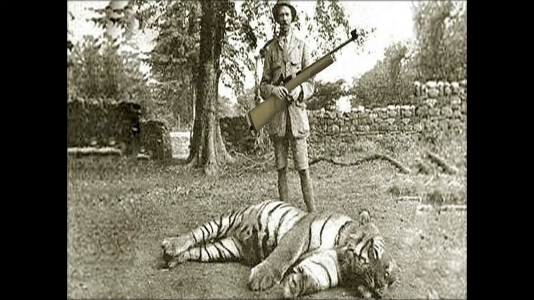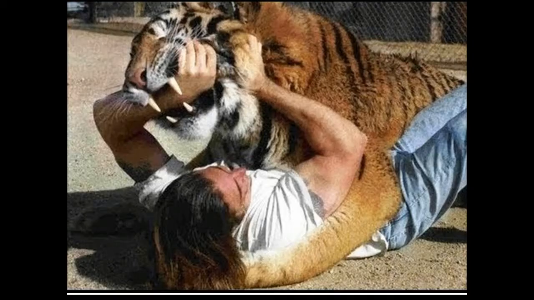Jim Corbett was an expert in hunting and also he admired wildlife, so he was not interested in and did not like to kill the wild animals for pleasure or sport. He hunted these animals only to help people and only at the request of the government.